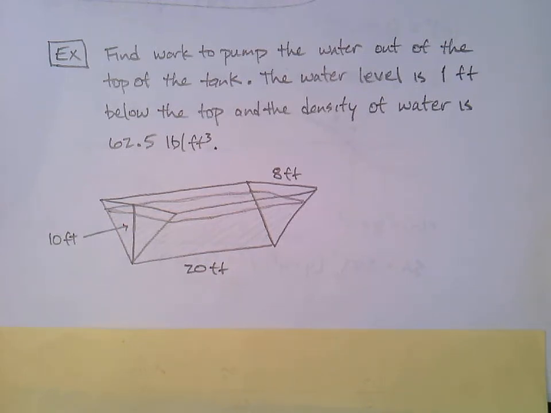Also, what makes this problem a big step up from the previous problem, right? The previous problem, our tank was a cylinder. So it turned out the volume of any given layer in that cylinder is always the same. It was always pi times 2 squared times delta x.